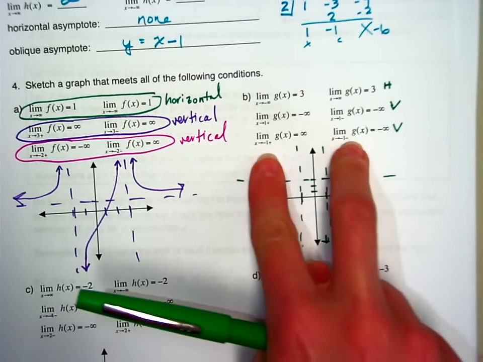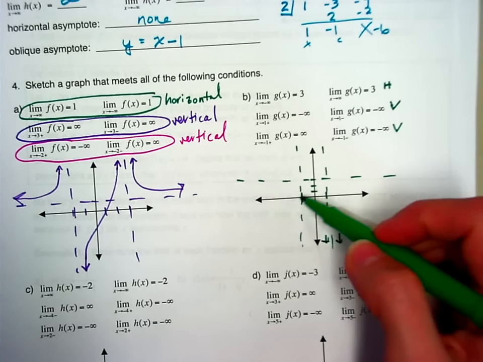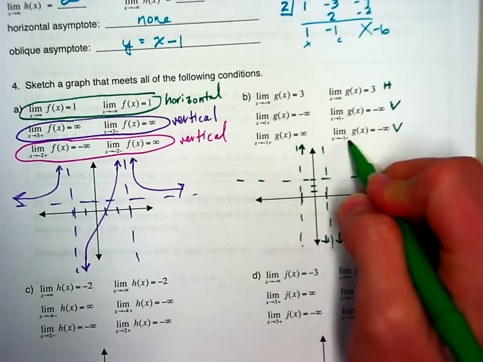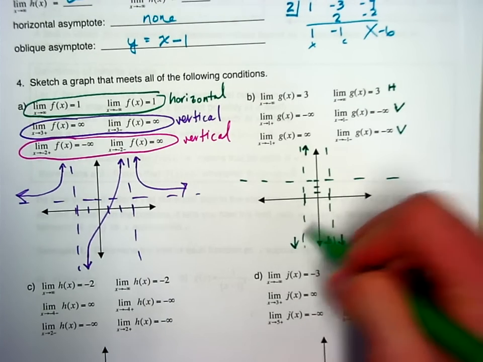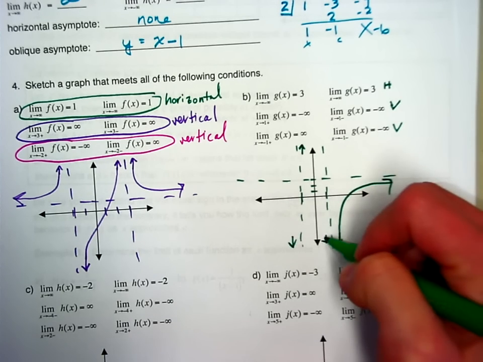At -1, if I'm coming from the right, it's up. So here's -1. If I'm coming from the right, it's up. And then on the left-hand side, it is going down. So then I know my graph looks like this. You're just going to finish the branches.